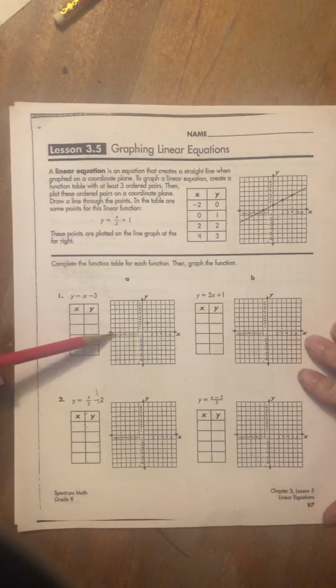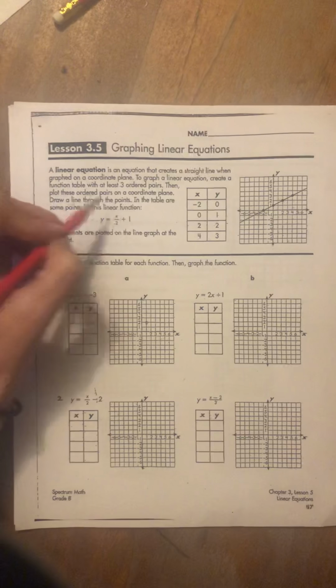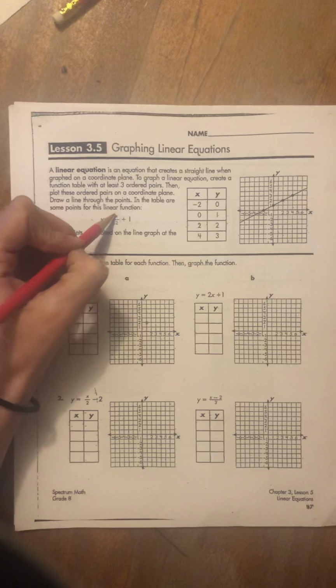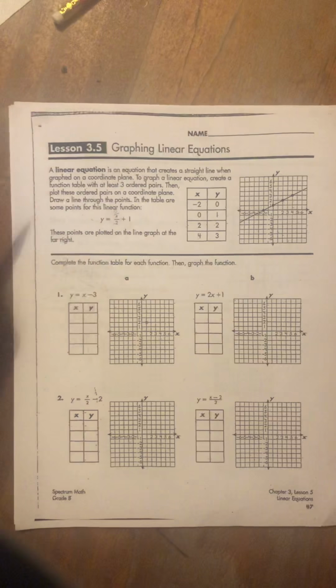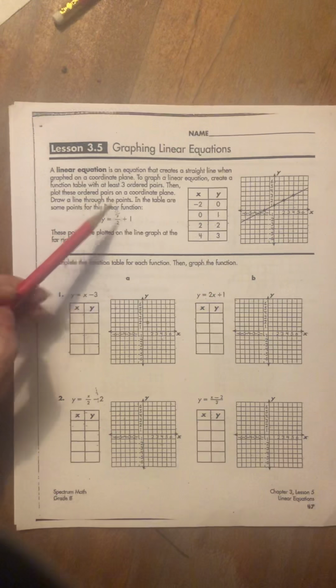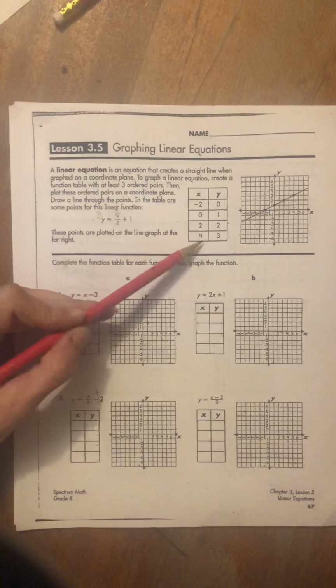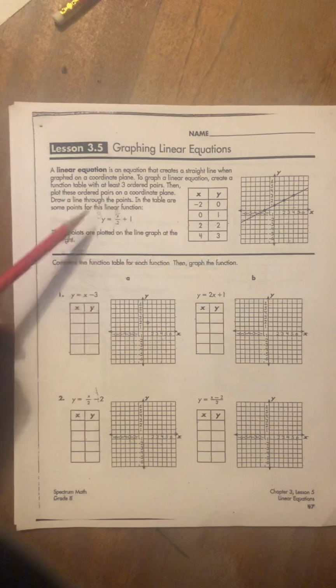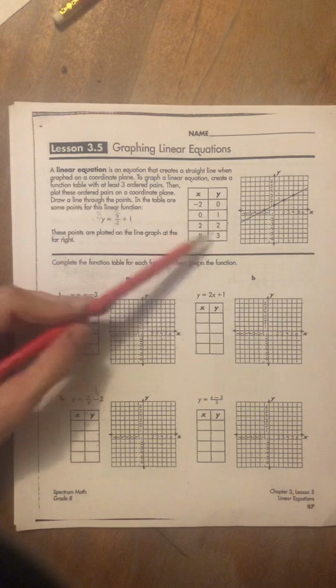If I plug 4 in for x, then I'm going to start with 4 divided by 2. 4 divided by 2 equals 2. So I'm going to write 2 right there. And then 2 plus 1 equals 3. So when my x value was 4, my output, the y value, was 3.